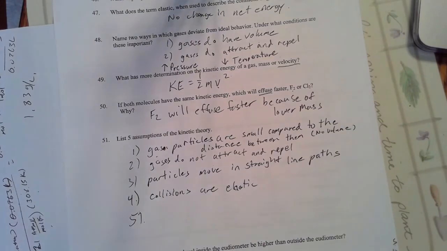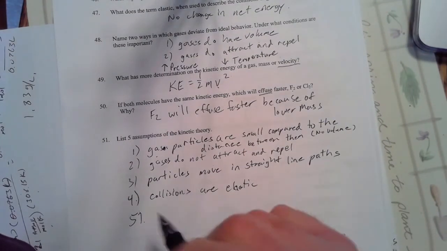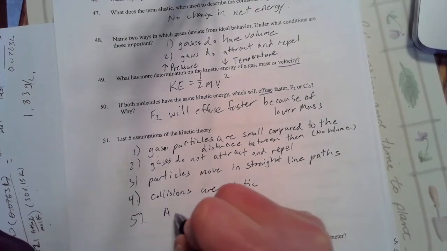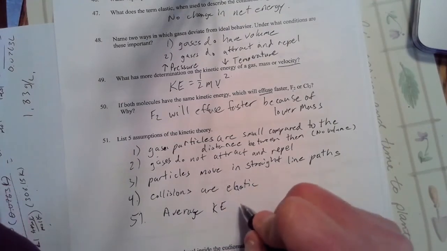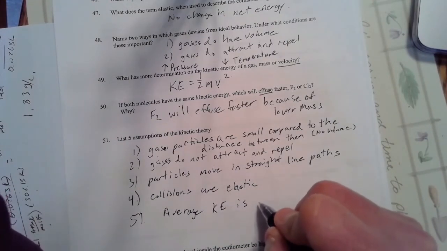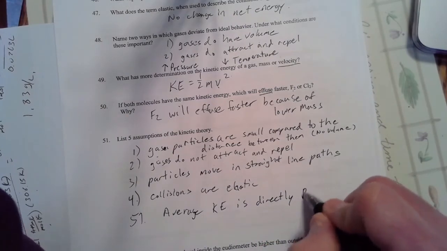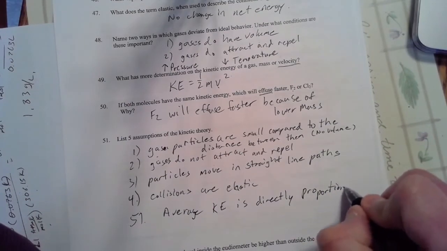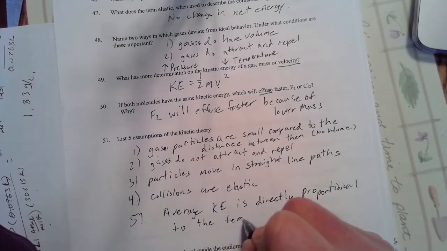Five, the kinetic energy is directly proportional to the temperature of the gas in Kelvin. So we have to remember that absolute zero is zero kinetic energy. So average KE is directly proportional to the temperature of the gas in Kelvin.